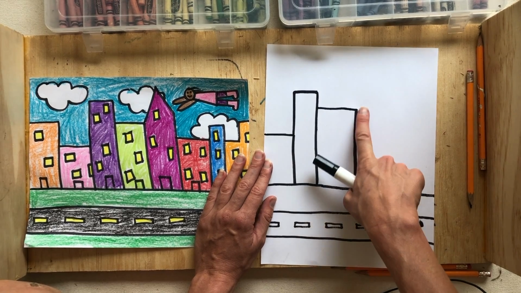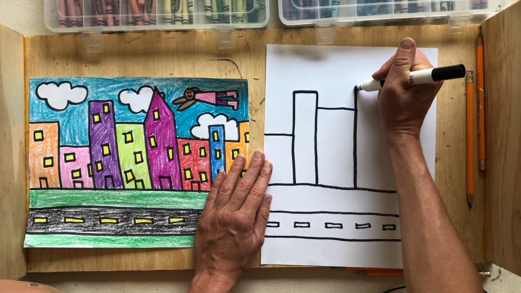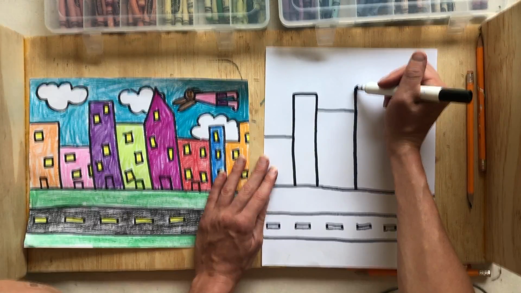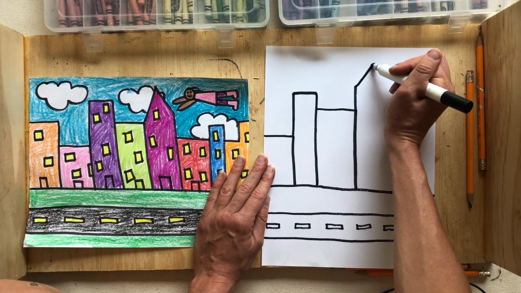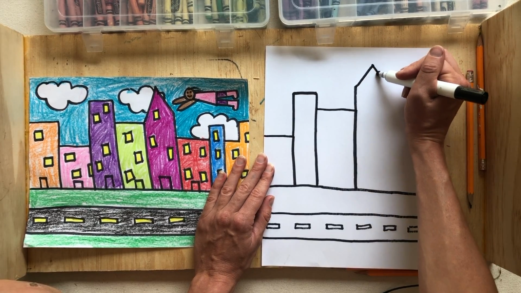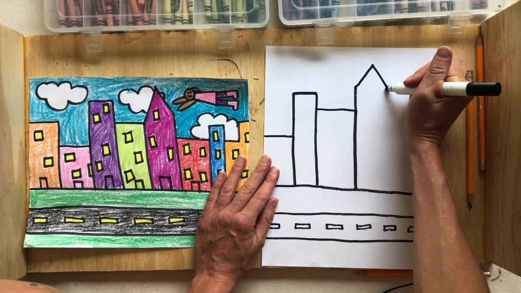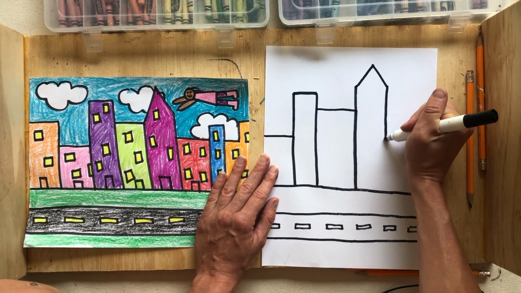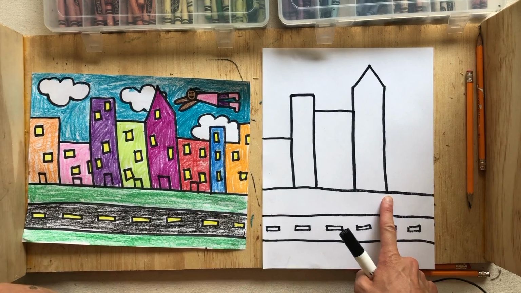Nice. Maybe this one's super tall. So from this building, I'm going to go up. Maybe I want to make it a tower. So I can make a slanted line up, a slanted line down, so it looks like a point. And then I'm going to draw my vertical line down, stopping at the horizon line.